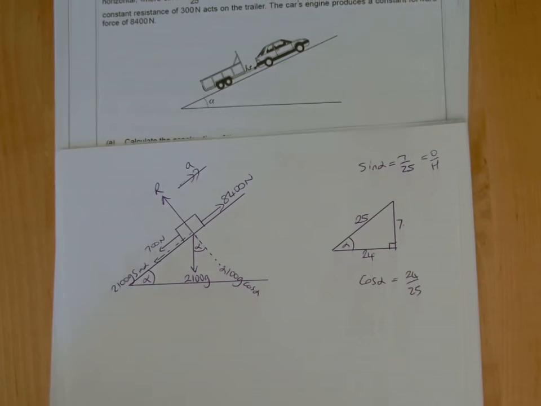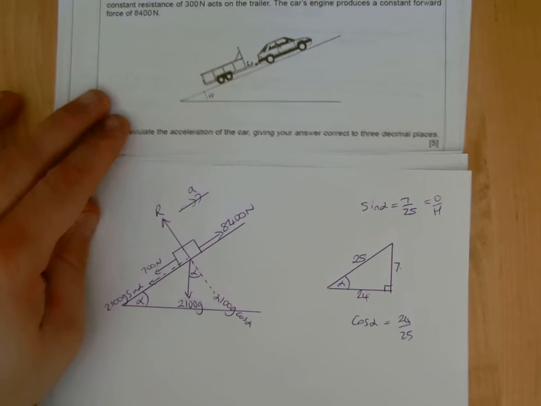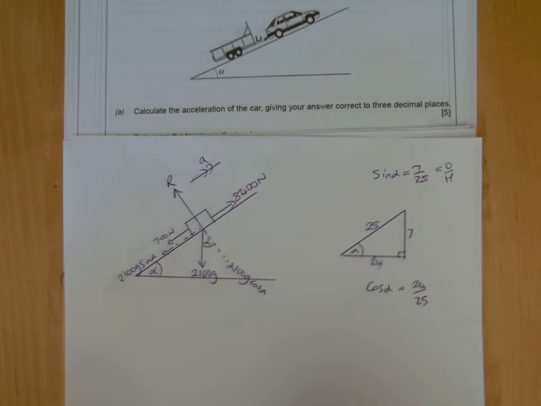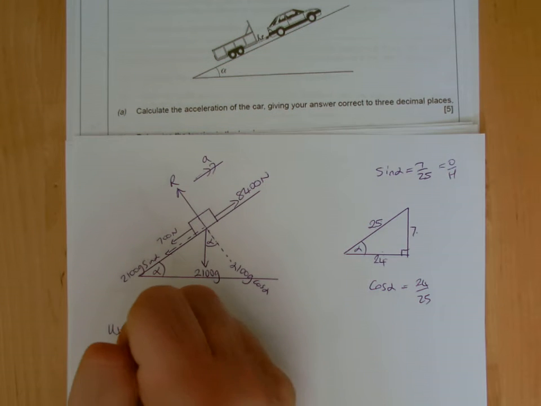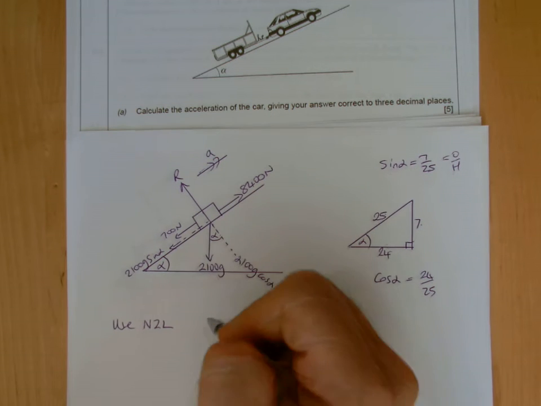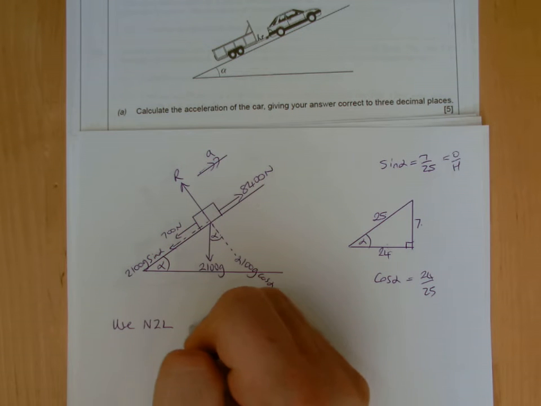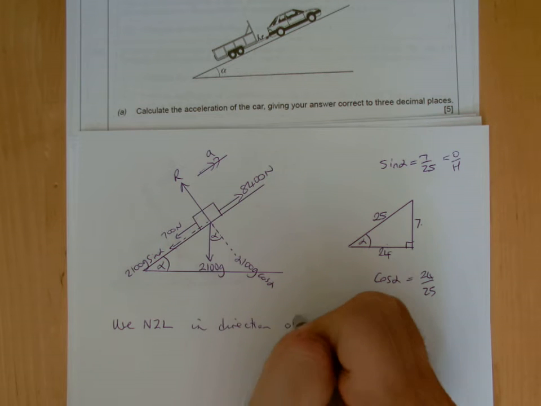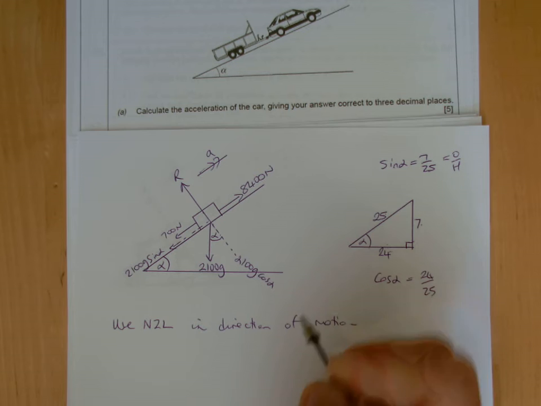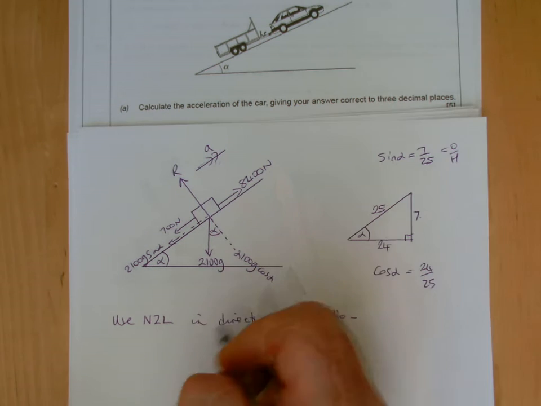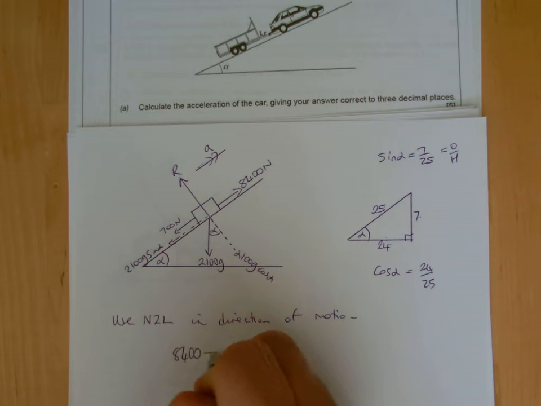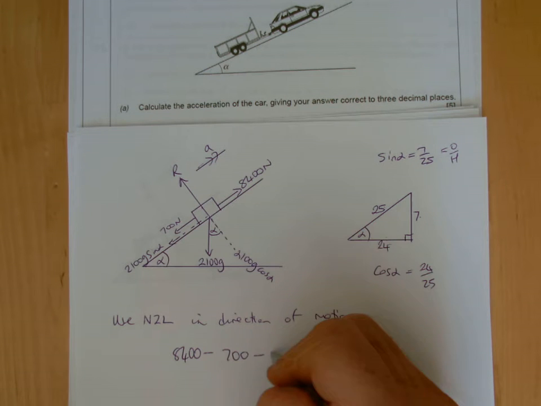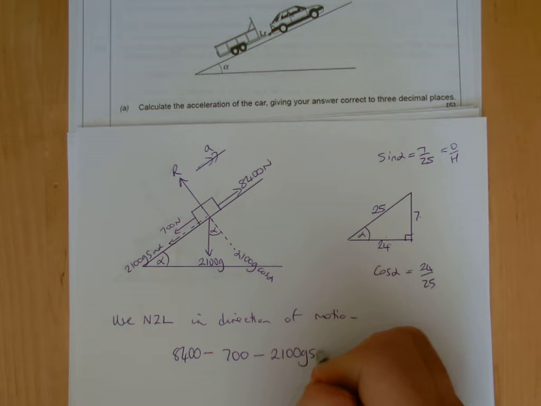So if we now look at working out the acceleration, that's what they want in part A, we'll use Newton's second law in the direction of motion. The direction of motion means it's going up the inclined plane. So we've got 8,400 taking us forward, take away the resistance, which is 700, and also take away the 2,100g sine alpha.